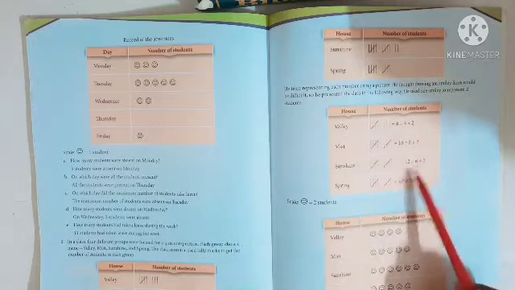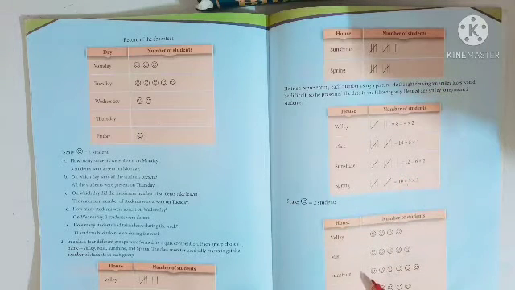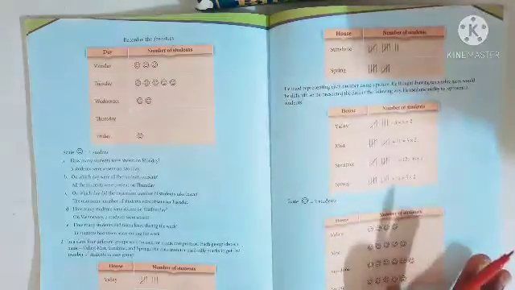Sunshine is what? 12. So 6 twos are 12. I will draw 6 smileys. And Spring is how much? 10. So 5 twos are 10. I will draw 5 smileys. So likewise you can represent this. Can you do this as an example with exercise 8.3?